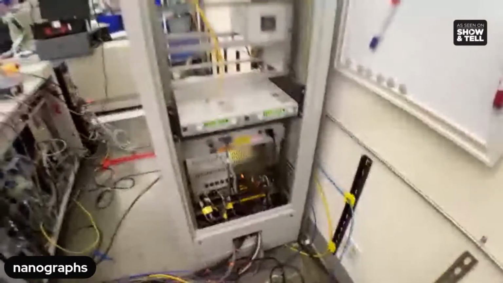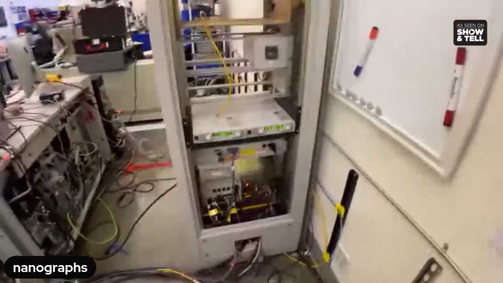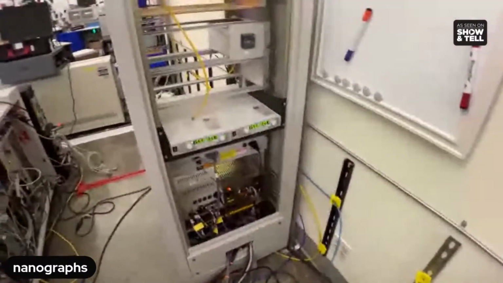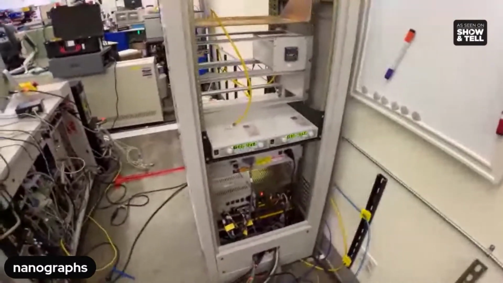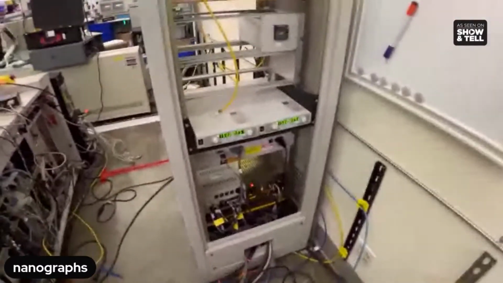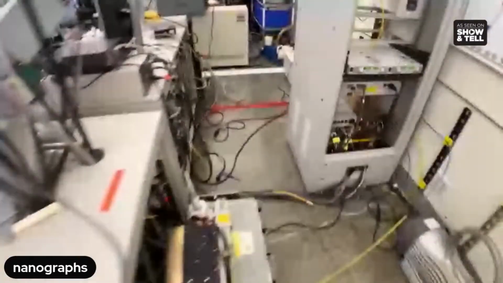And then we've got the power supply rack here. This doesn't have very much in it because this FIB doesn't do very much. It's only a FIB. If it were a dual beam with a FIB column and a SEM column, there'd be way more going on here. So yeah, that's the tour around the microscope.